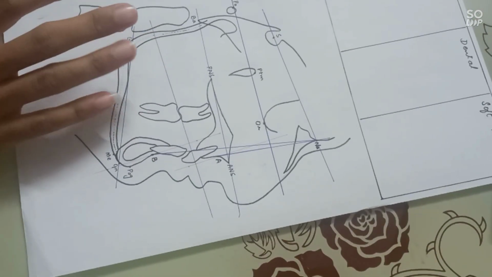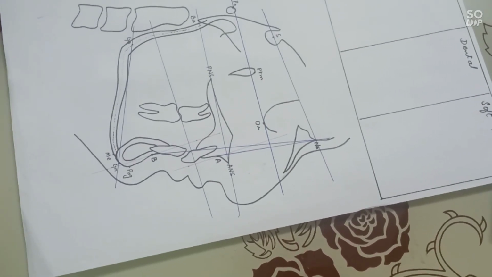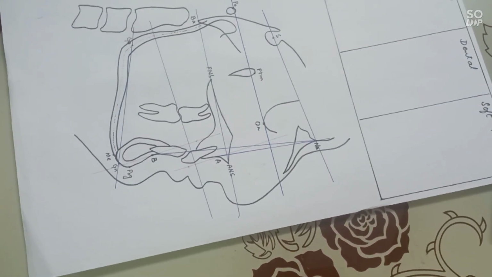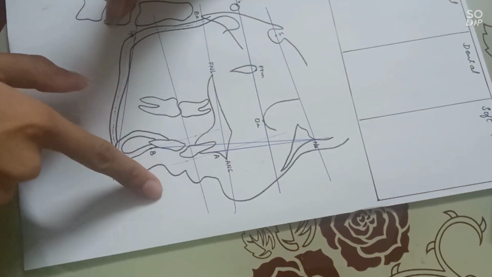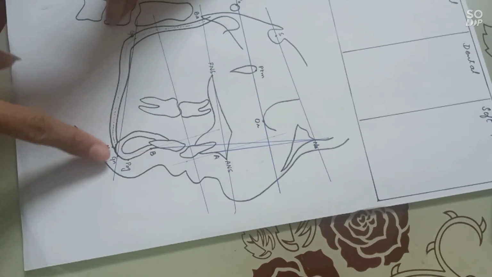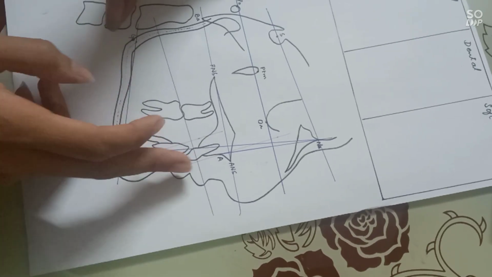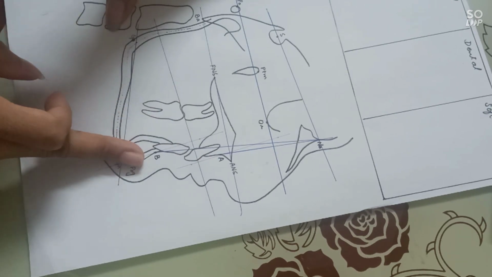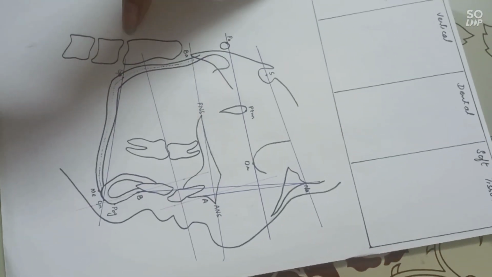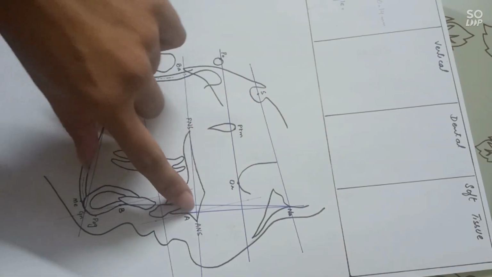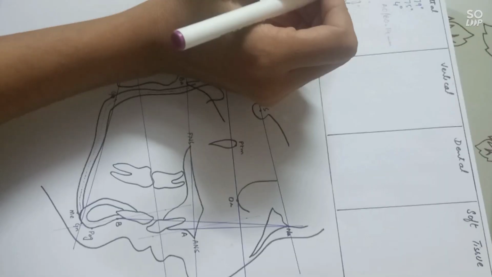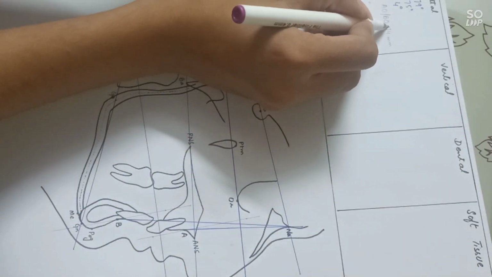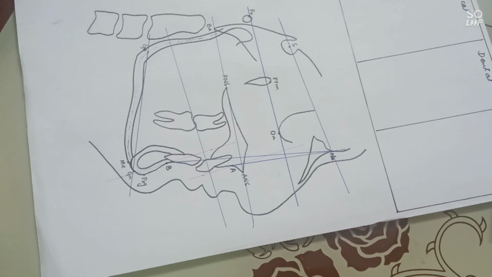So when do we take our reading as positive and when as negative? If our point A is ahead of our point B, the reading is positive, and if it is opposite, like point A is behind point B, which is the case of class 3 occlusion, it is negative. Here our point A is ahead of point B, so our reading is plus 14 millimeters.